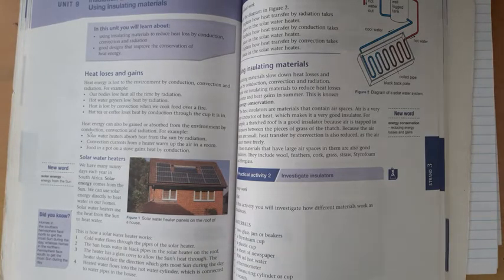Okay, so it says heat energy can also be gained or absorbed from the environment by conduction, convection, and radiation. For example, solar water heaters absorb heat from the sun by radiation. Convection currents from the heater warm up the air in the room, and food in a pot on the stove gains heat by conduction as the pot is touching the stove. Remember, with conduction it needs to be touching. Convection is when it's traveling through a small space of air or liquid, and then solar would be radiation.